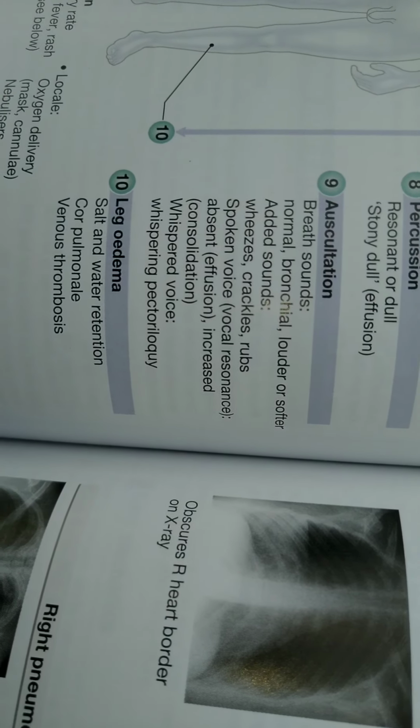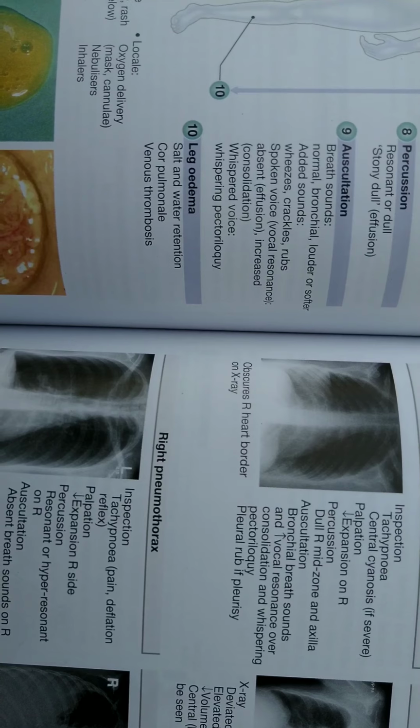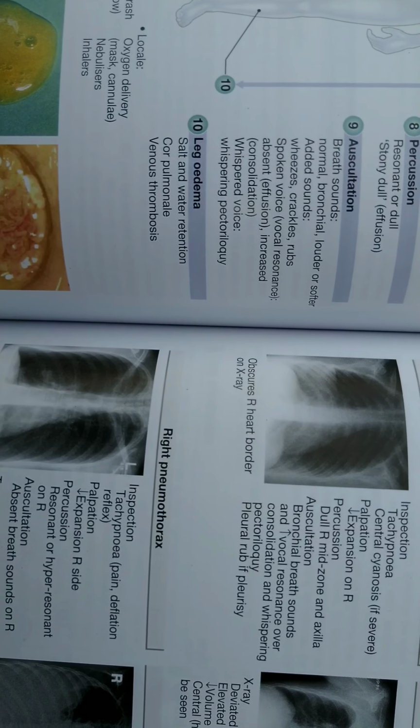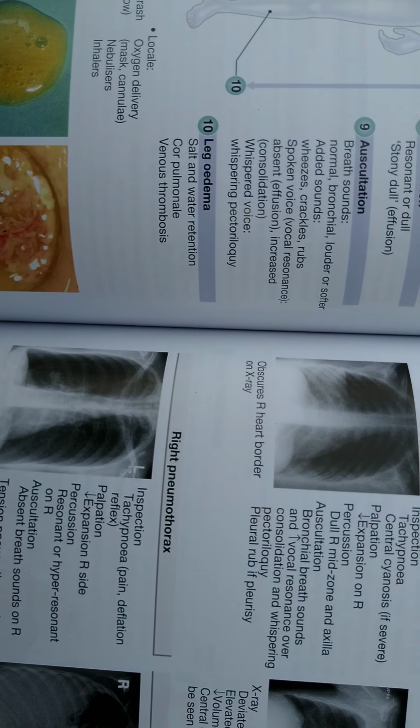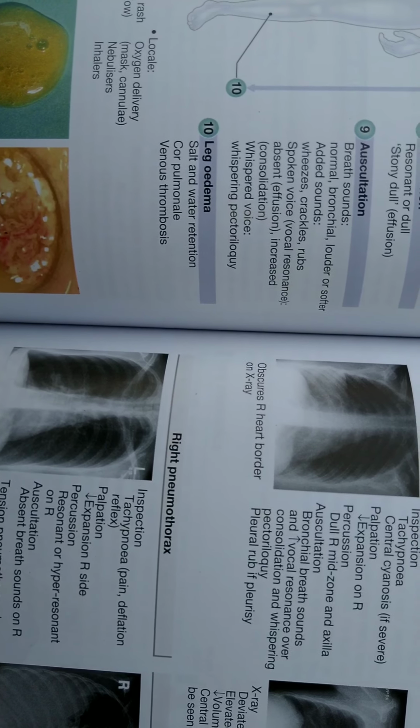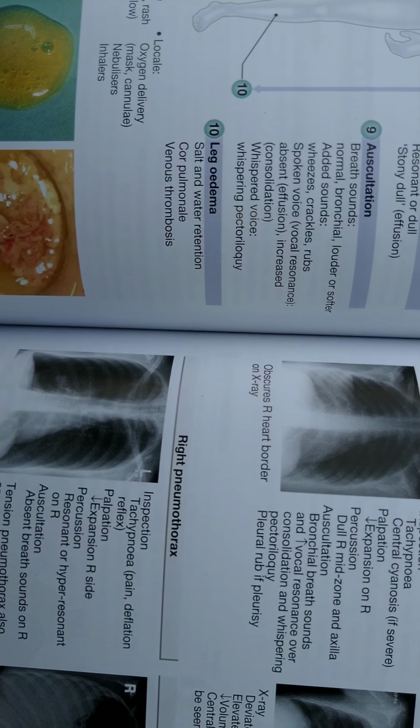Wide-spreading voice, and wide-spreading lactolipy. Leg edema is the indication from clinical examination of respiratory system. Salt, water retention, cor pulmonale and venous thrombosis.